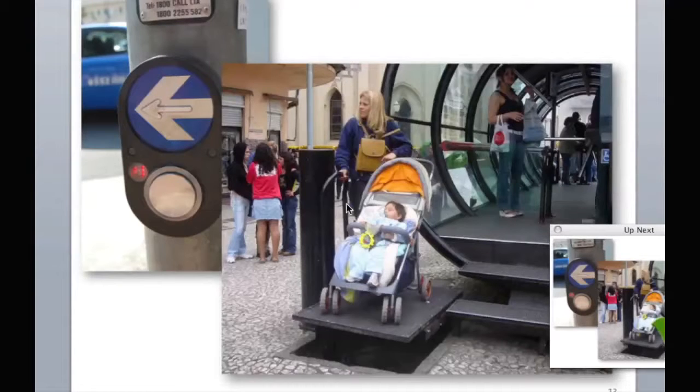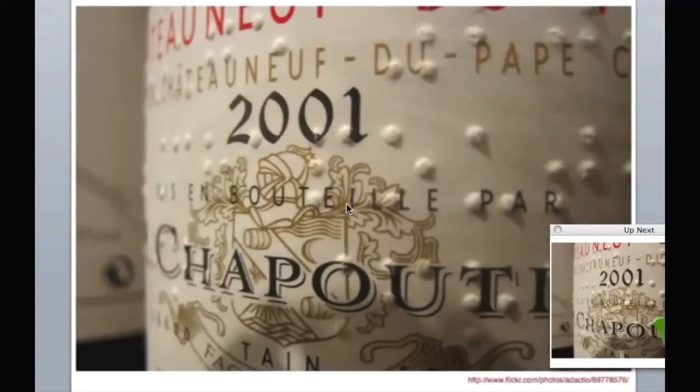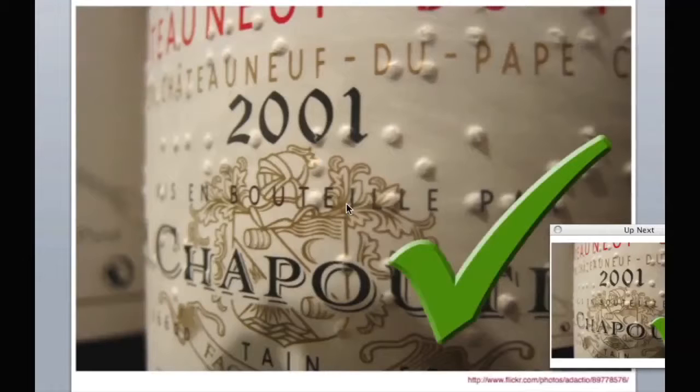And again, this is a light rail transport. I think it's in Brazil, but it was specifically built for wheelchairs, but it isn't only used by people with wheelchairs. If you've broken your leg and you want to use public transport, obviously you can see how this is going to help you. So that's a win as well. And blind people like to drink wine too. So Chateauneuf du Pape said, why don't we print them in Braille so that they can benefit from it. So there's a win.